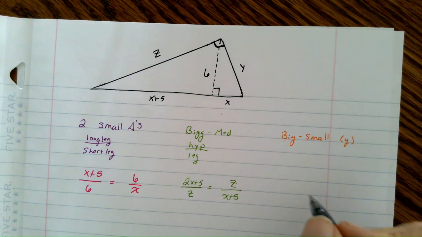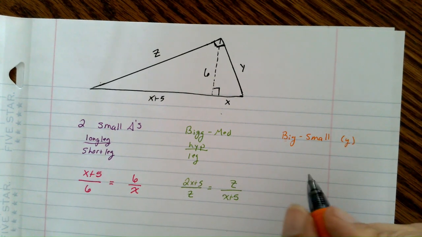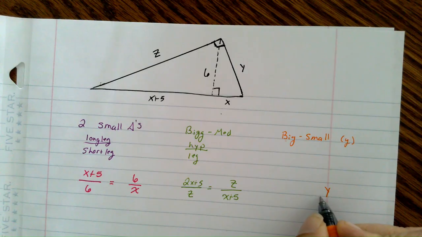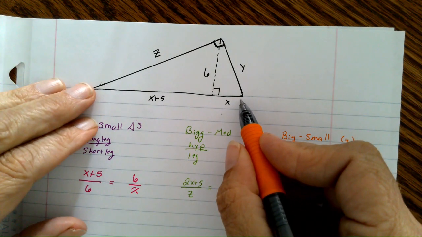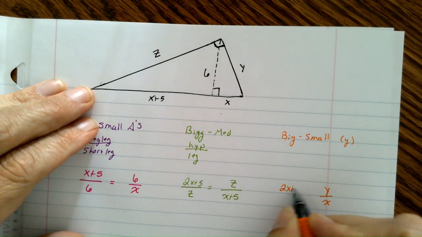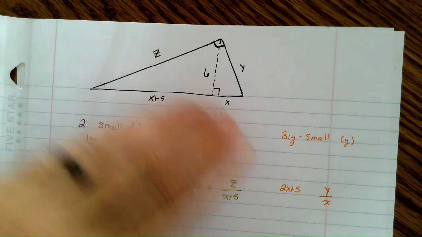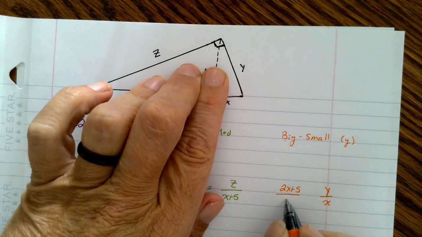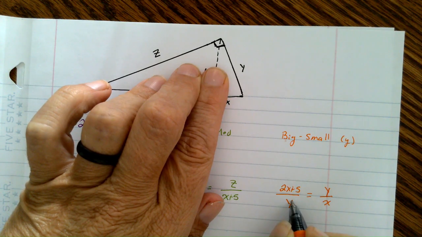Okay. So the hypotenuse of the small is y, and its small leg is x. The hypotenuse of the whole thing is 2x plus 5, and of the whole thing, the shorter leg, keep in mind we're looking at the outline, y is the shorter leg. So y is what got shared, so y is that double thing.